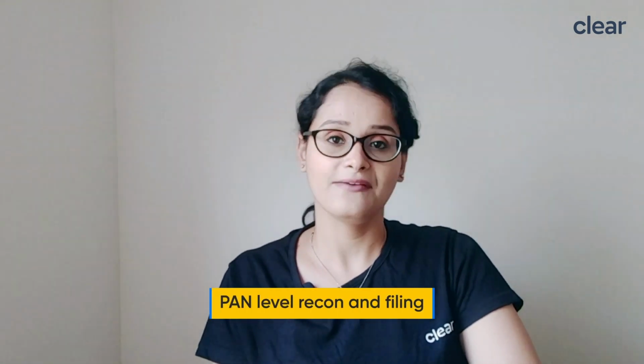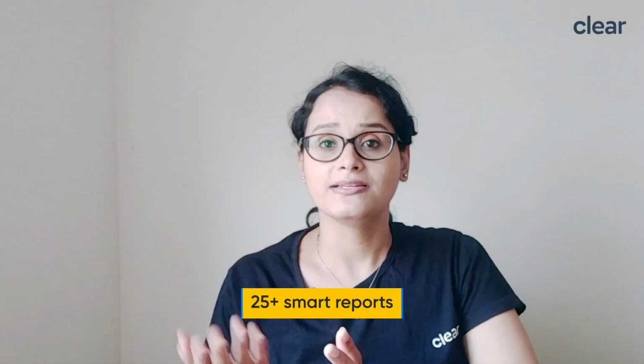PAN level recon and filing. PAN level reconciliation between invoices generated on IRP and the sales register helps identify mismatched or missing invoices. Also, data from multiple GSTINs can be pushed to the GST portal with a single click for filing. 25 plus smart reports. A variety of smart, insightful reports on tap help in decision making as well as in identifying discrepancies and scope for tax savings.